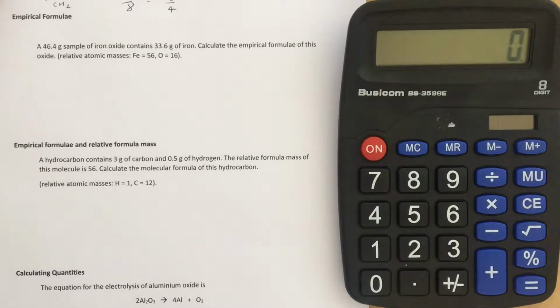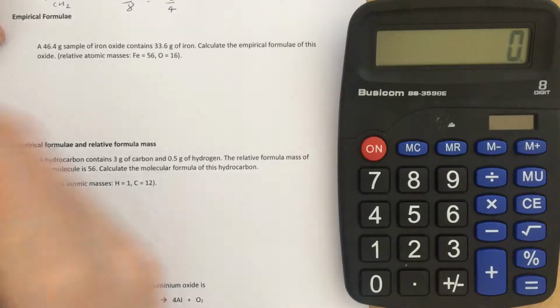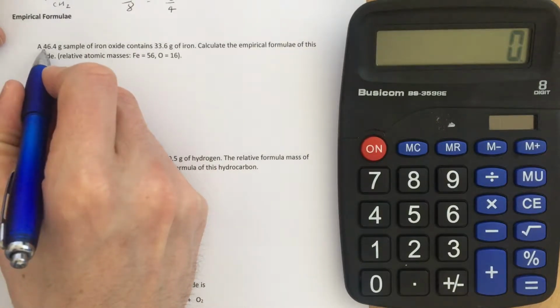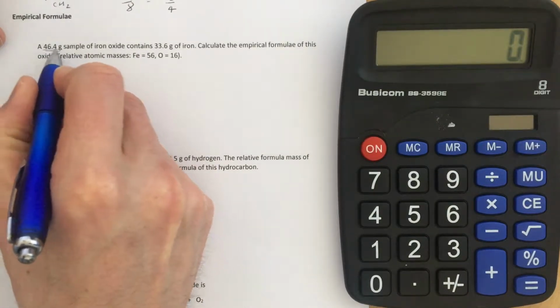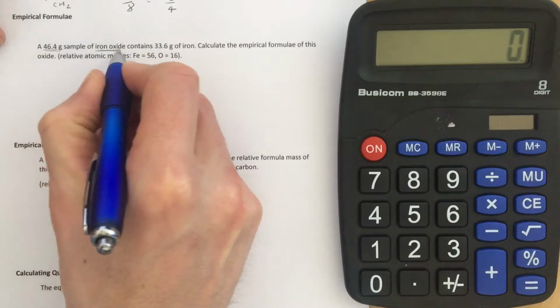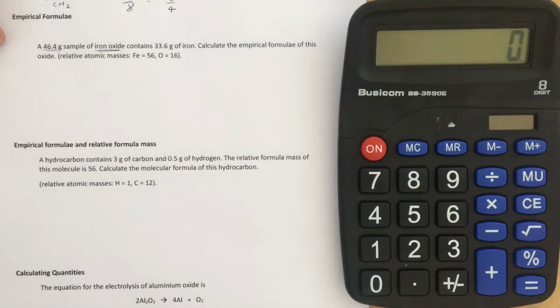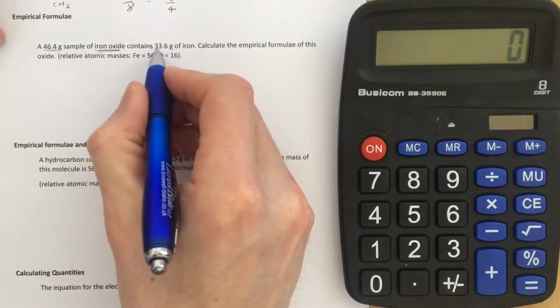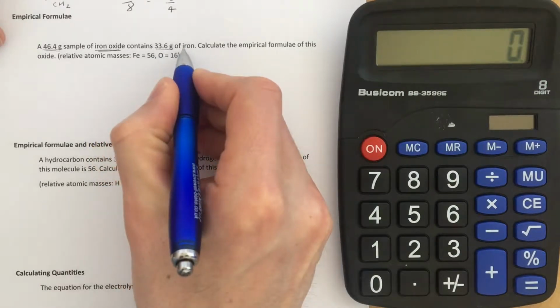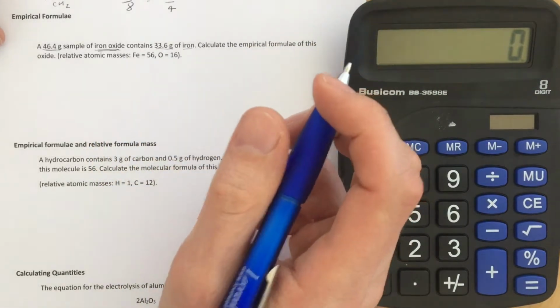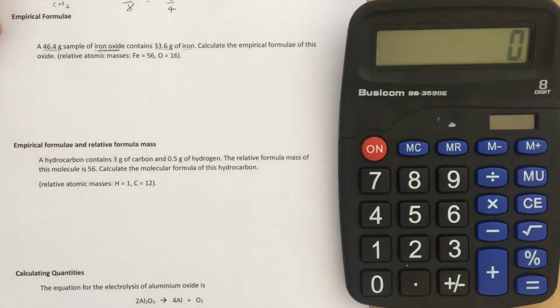Now, if we do experiments, we can work out the empirical formulae of substances by measuring how much of one element reacts with how much of another element. And here is an example question. So we've got 46.4 grams in this question of iron oxide, that's of the iron and oxygen combined. That contains 33.6 grams of iron.